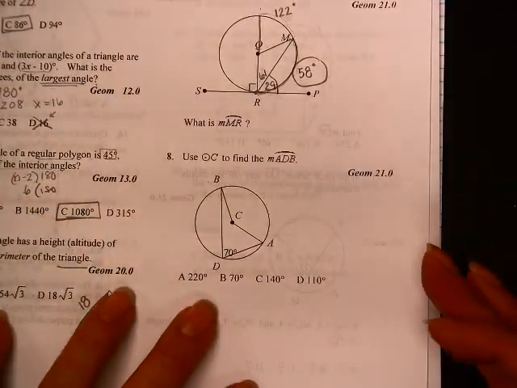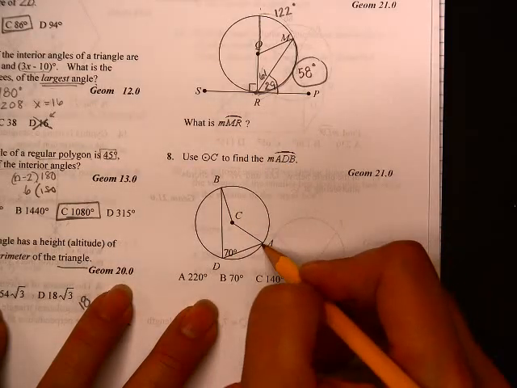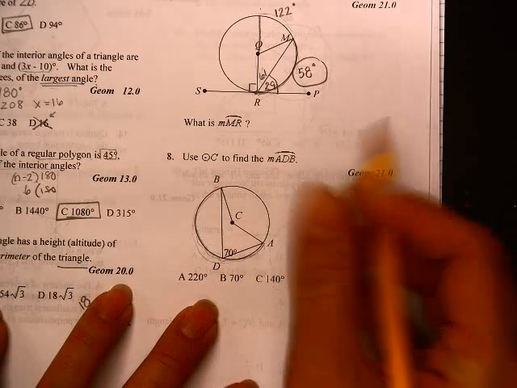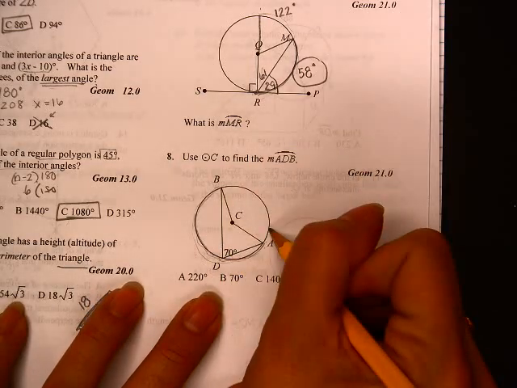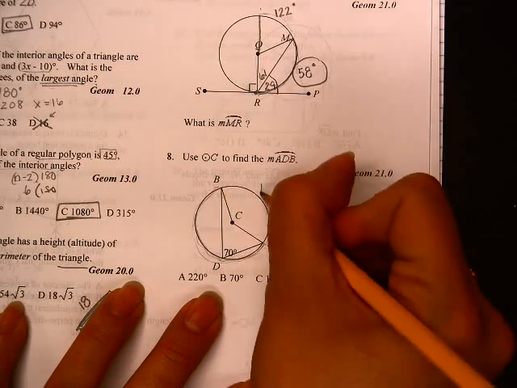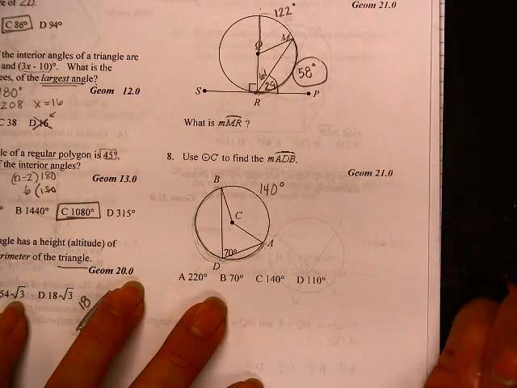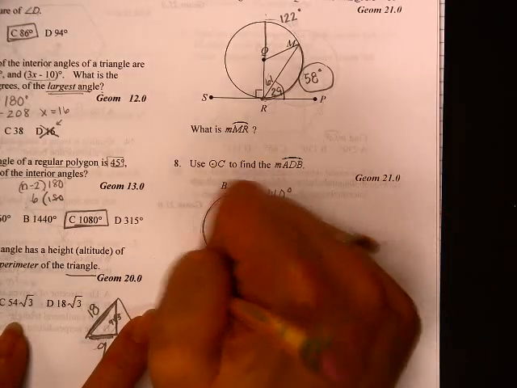All right, last one on this page. We are looking for arc ADB. So this whole thing out here, we're told that this is 70 as the inscribed angle here. So that means that this is 140. It's double. And then we're really just looking for the rest of the 360. So 360 minus 140 is 220.